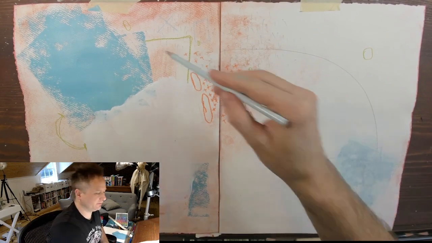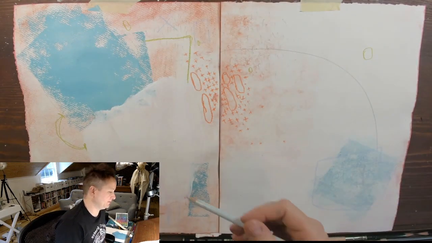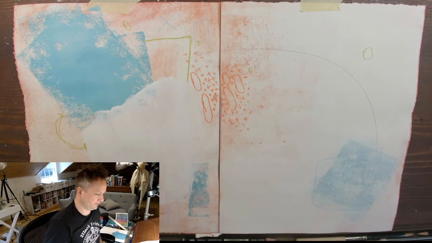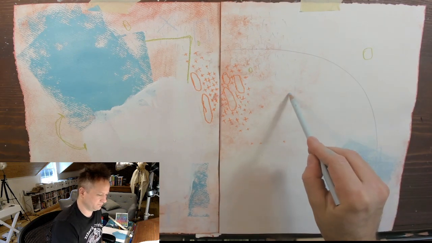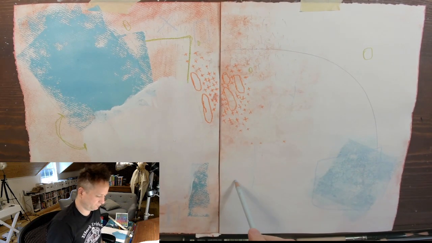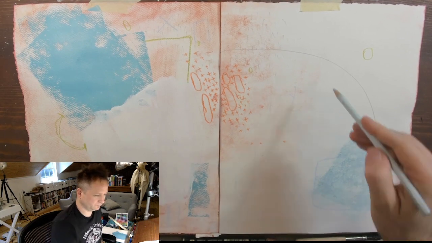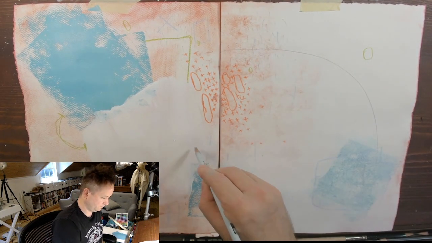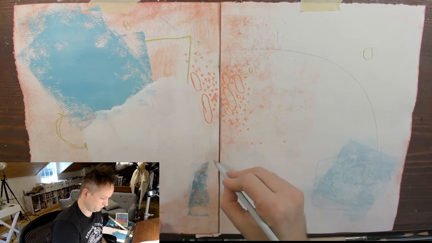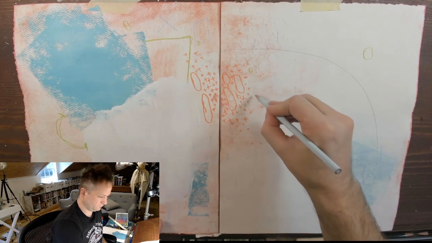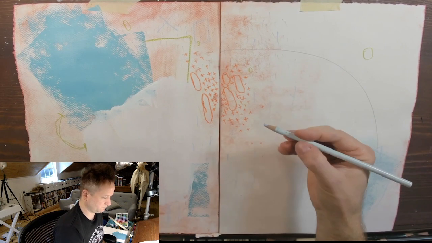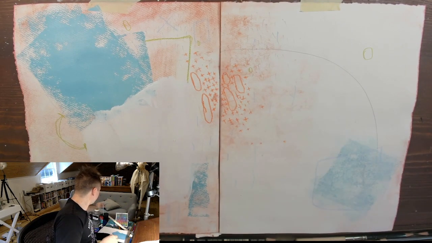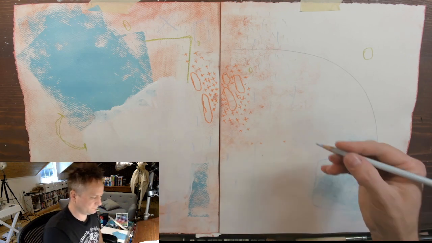Feel like there's a lot going on up in this space, which is fine. You know, that's just how you create your compositions, you know. There we go.